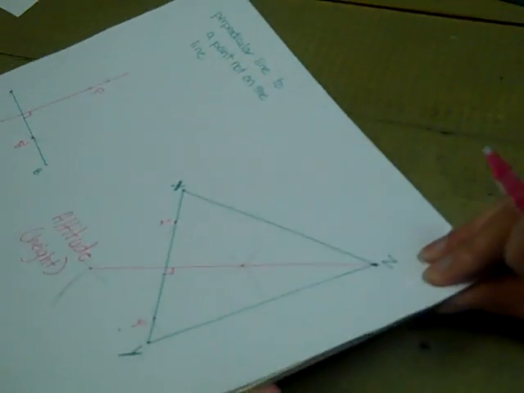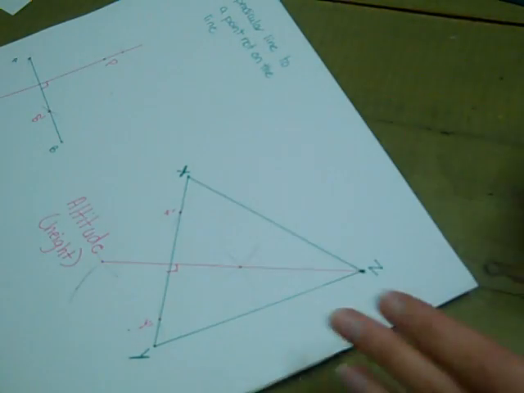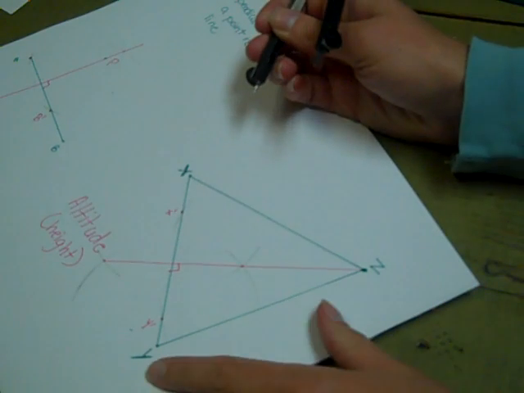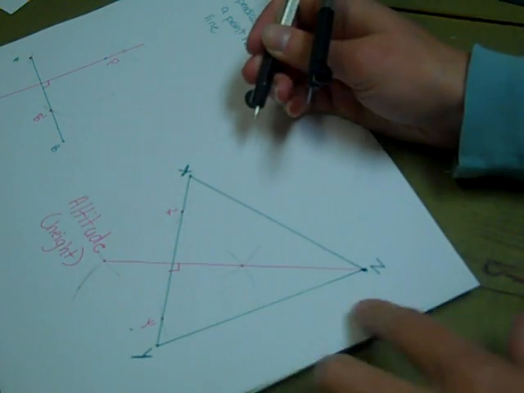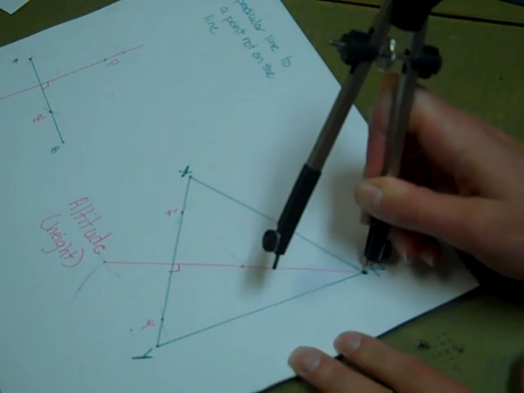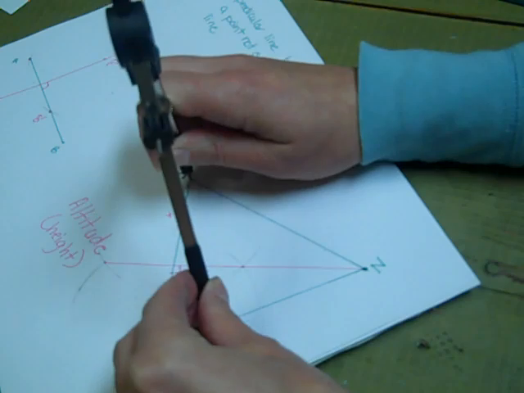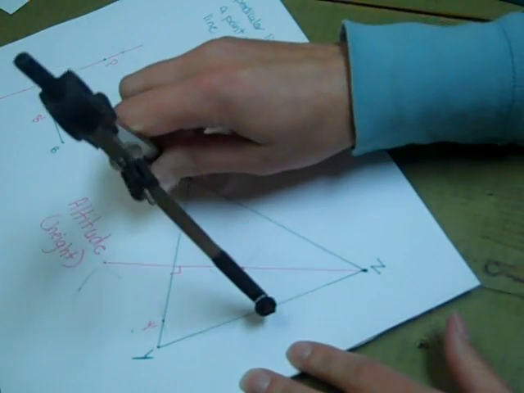So this time I'm actually going to turn my triangle so you can see it the way you would be used to seeing it, sitting on its base. So now my triangle is sitting on ZY, which kind of looks like an N, but it's a Z. I'm going to put my pointer on X, and I'm going to create two new points on line YZ.